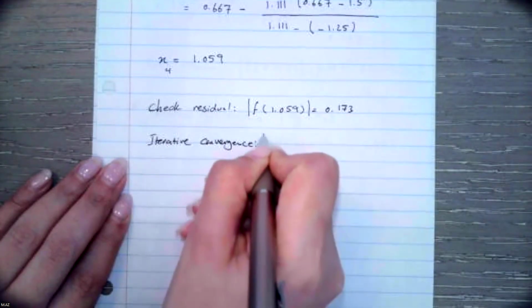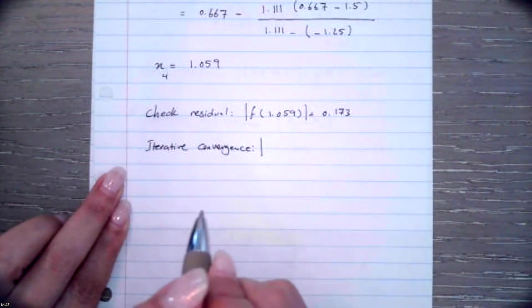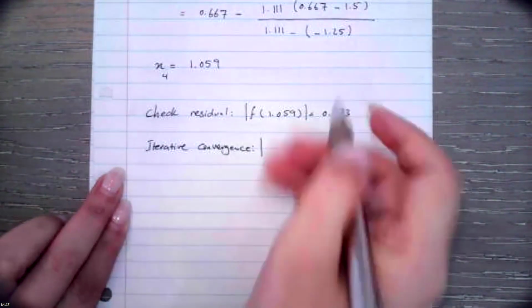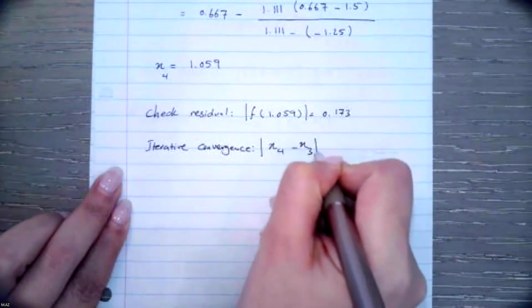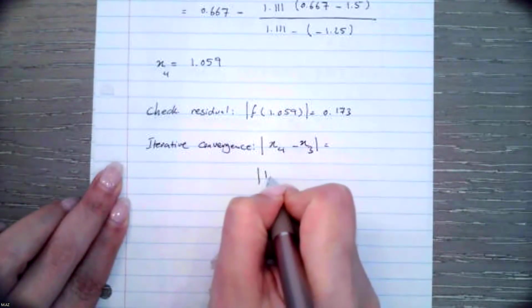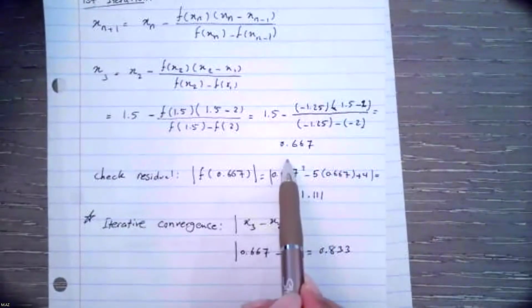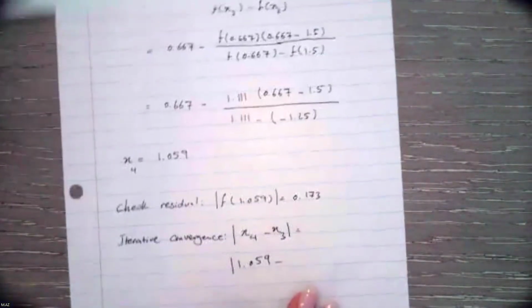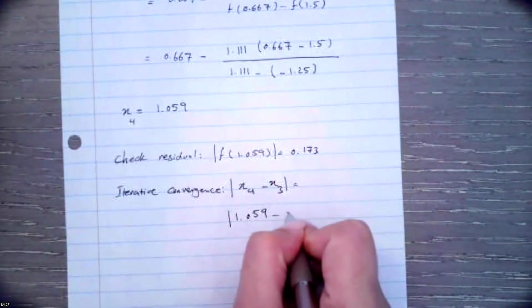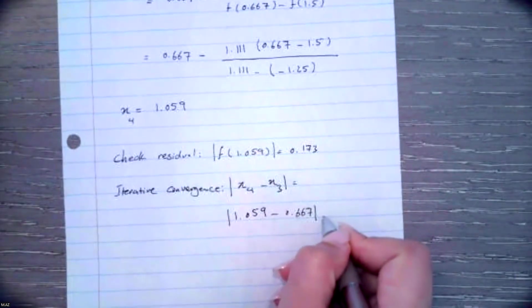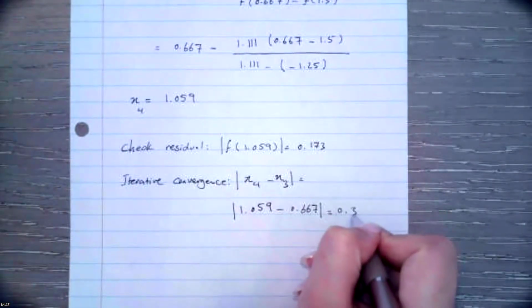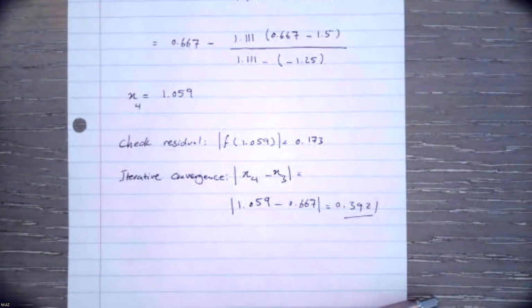convergence for the second iteration is the difference between x for the second and first iteration. It means this value minus the value of x for the first iteration, which is this one. The value of x for the first iteration is 667 and the value is 0.392. This is about the first two iterations of the secant method for this problem.